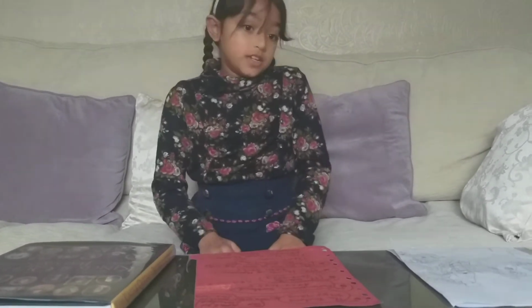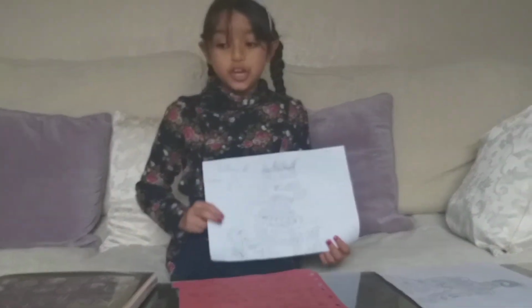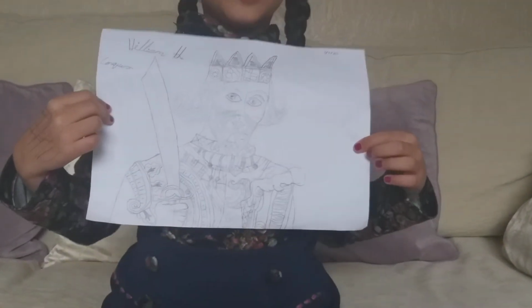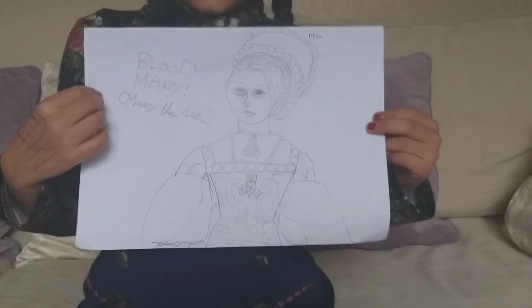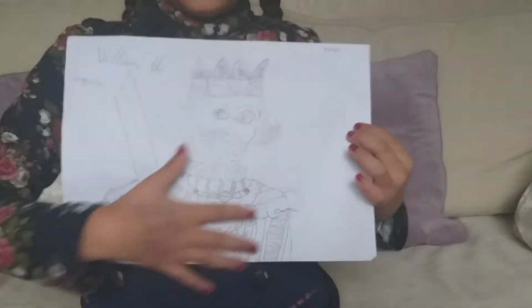Okay, so that's the end of Henry VIII's pictures. And this is William the Conqueror, as you can see. William the Conqueror. Comment down below if it looks good or not. And this is Bloody Mary, which I drew. I drew loads of details on this one.